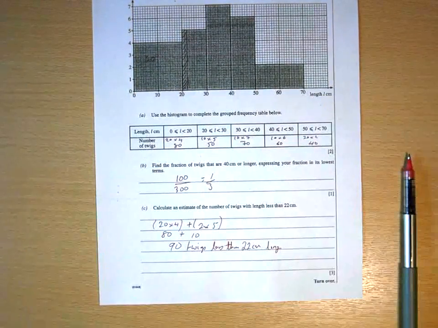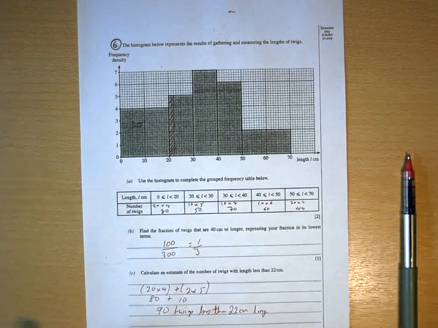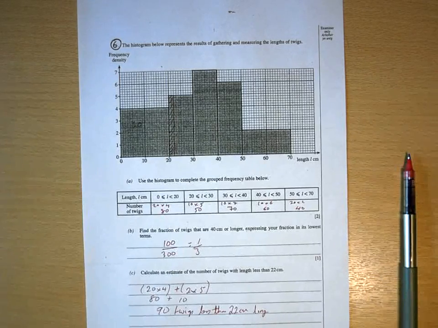So on the whole, histograms are pretty straightforward. It's just dealing with areas rather than heights. The only time it gets a bit complicated is when you're working with fractions or percentages or parts of the bars. But most of it is really accessible.